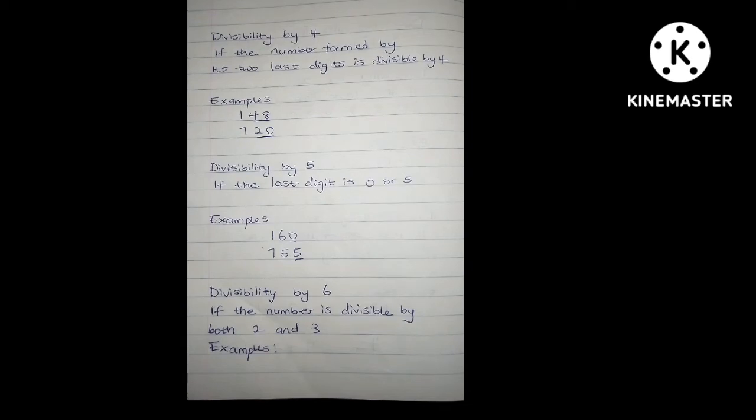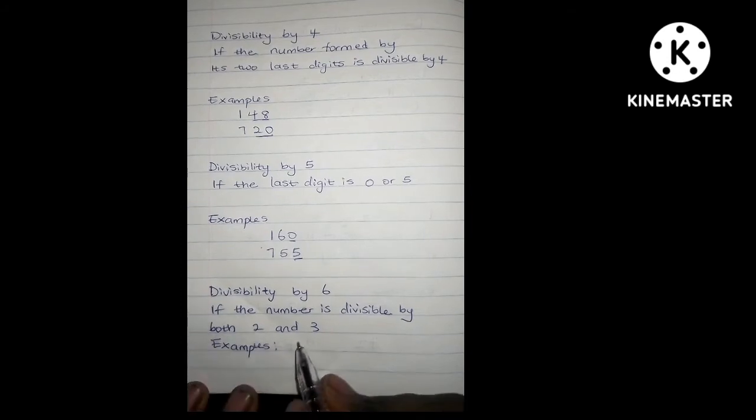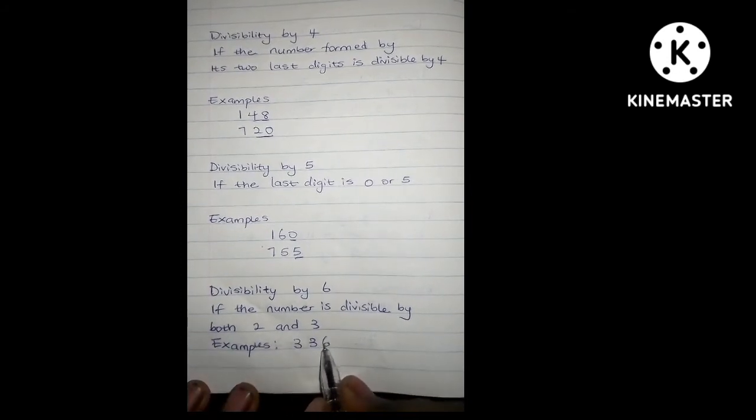Alright, the next is divisibility by 6. For a number to be divisible by 6, the number must be divisible by both 2 and 3. If the last number is even, and if the sum of all the digits is divisible by 3, that means that number is divisible by 6. For example, we have 336.